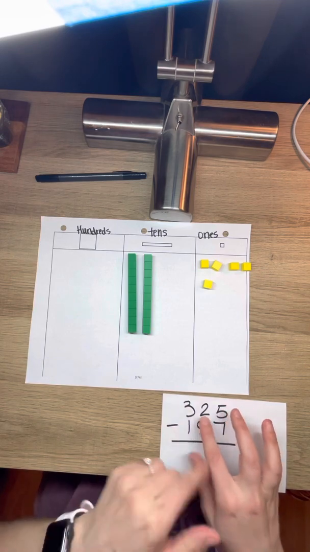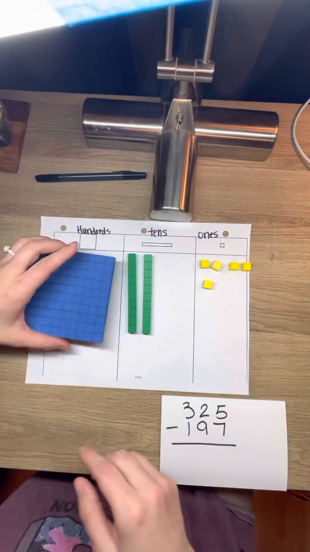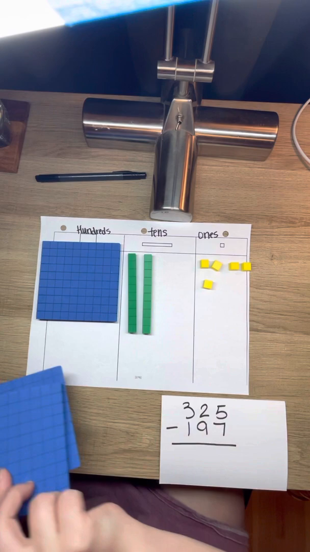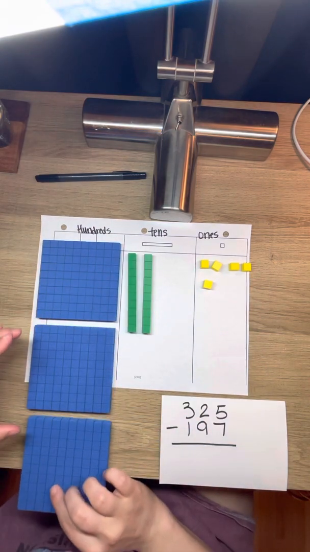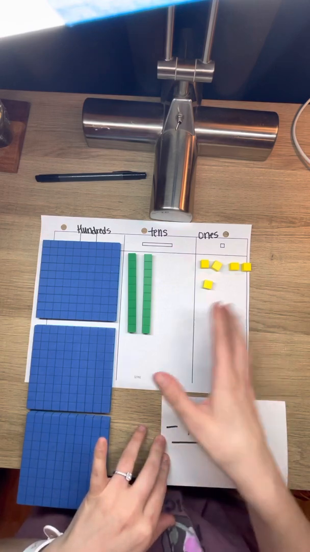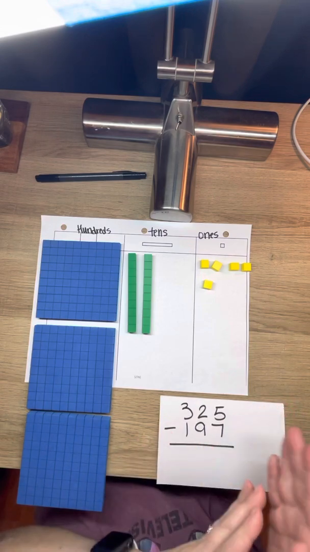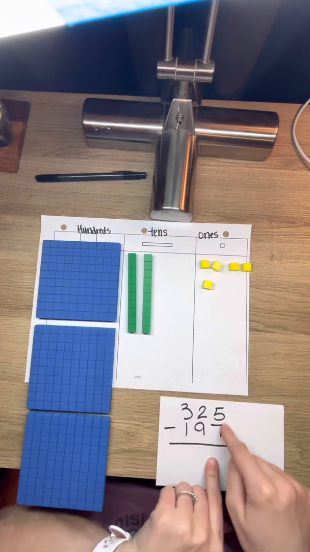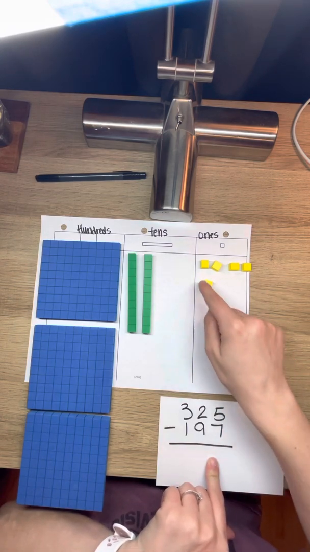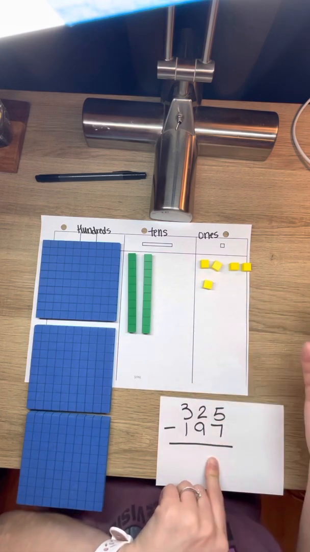All right, since we have that, we go to the hundreds, and we have 300. So that means we need to put 3 flats in the 100 space. 1, 2, 3. All right. So we're subtracting, which means we're going to take away units instead of adding them. We start at the 1 space, 5 take away 7. Well, we can't take away 7 from the 1 space because we only have 5 blocks, and 7 is more than 5. So what do?